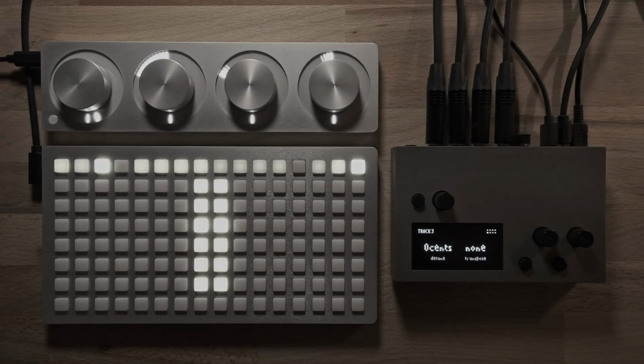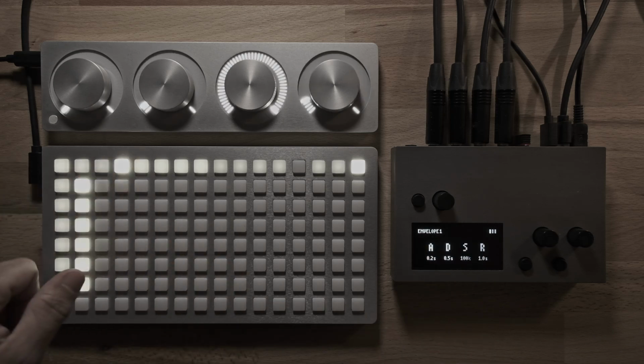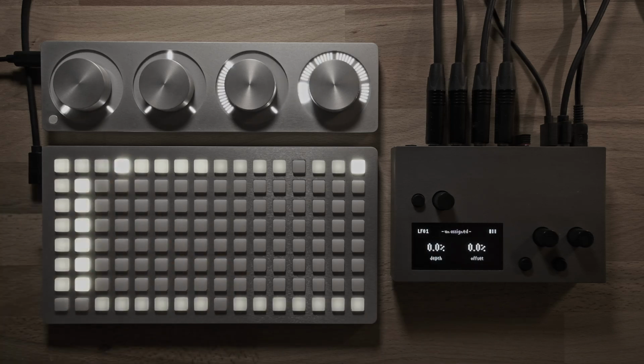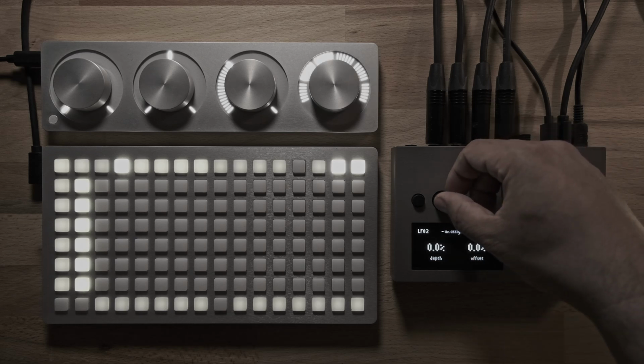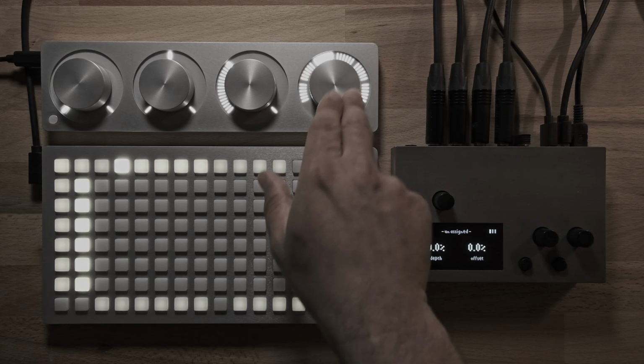Okay, so let's move over to the modulation pages, which would be the LFO page and the MLO page. So on the LFO page, you have 6 LFOs, which can be assigned freely to any of the 6 tracks and to one of the 7 available parameters. So how to select an LFO? You can do it either by pressing one of these keys or by turning encoder 1. If you have an ARC, you can also turn encoder number 4 to select an LFO.